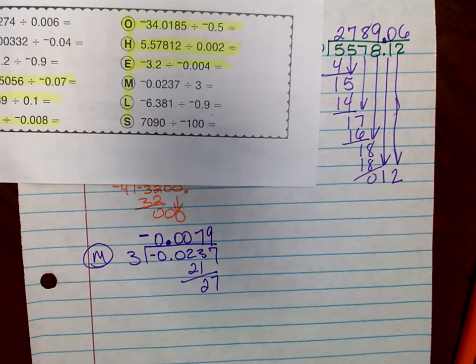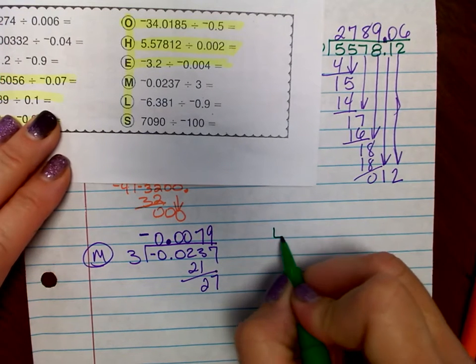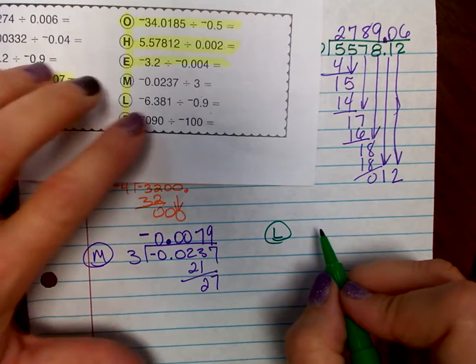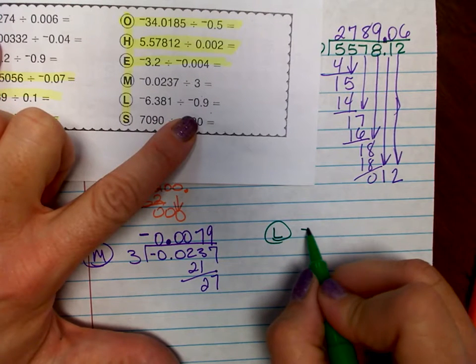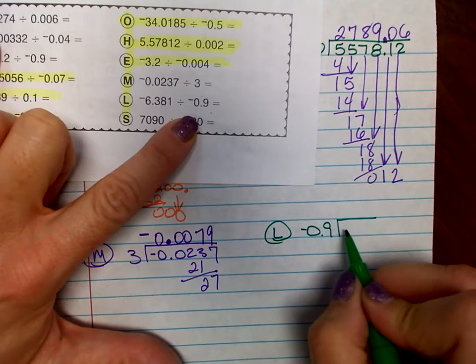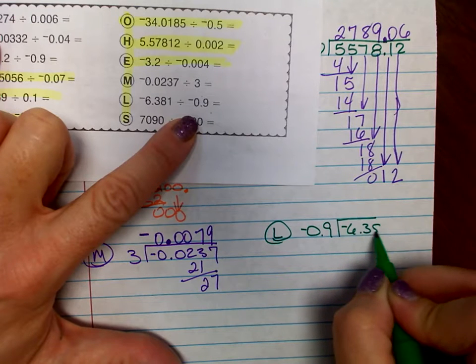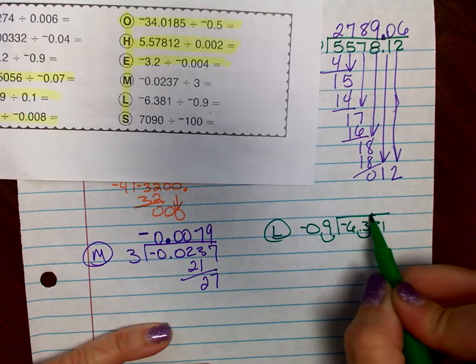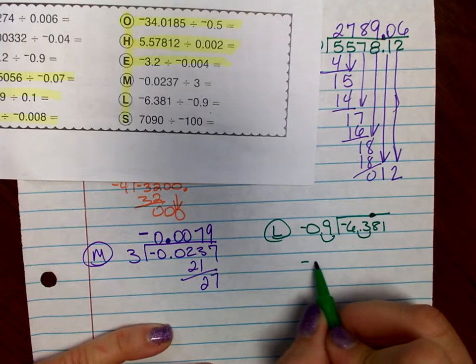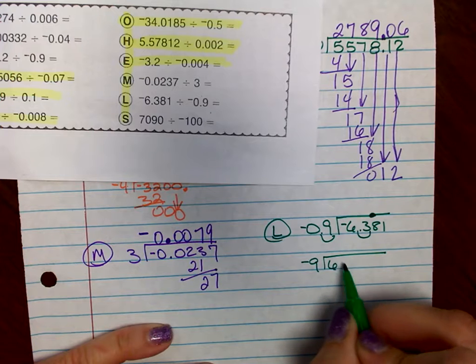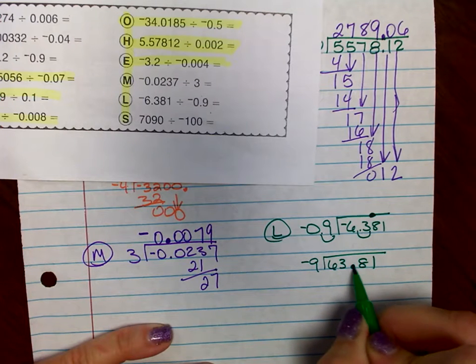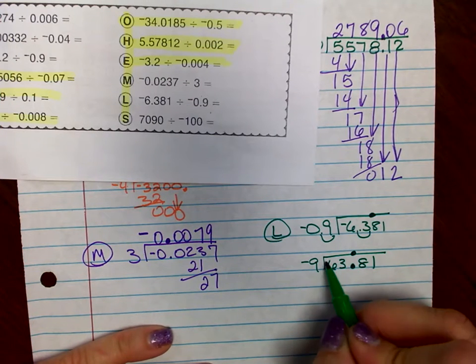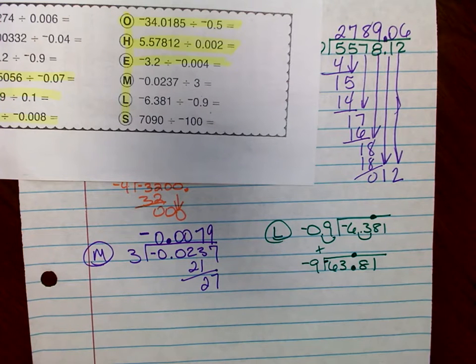Okay, let's look at L. And you have negative 0.9, negative 6.381. Going to move the decimal over. I'm going to rewrite it just to make it look pretty. And a negative divided by a negative becomes a positive. I'm not working that one out for you. You can do it.